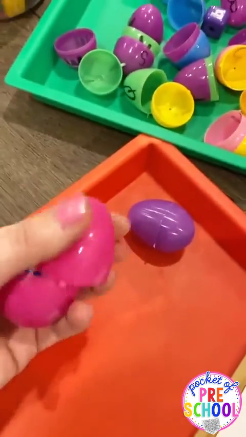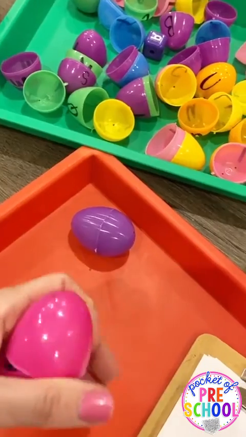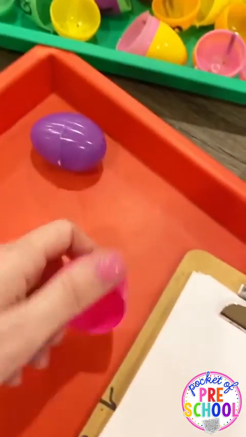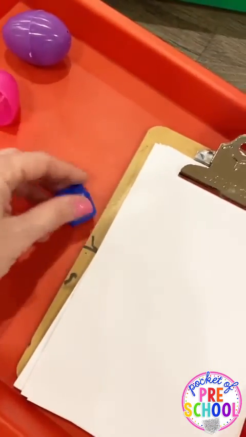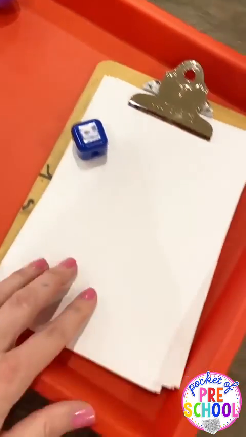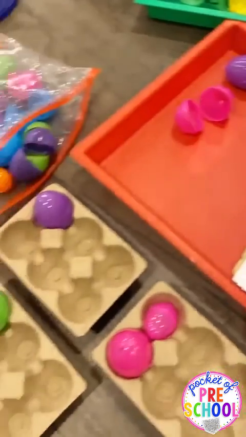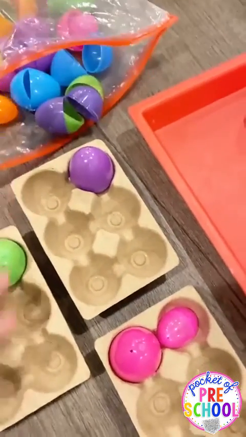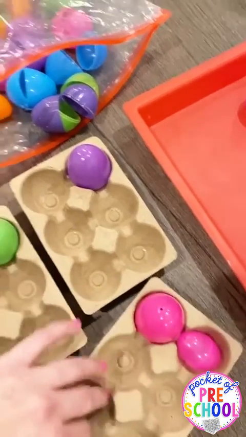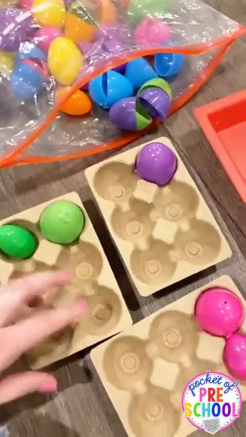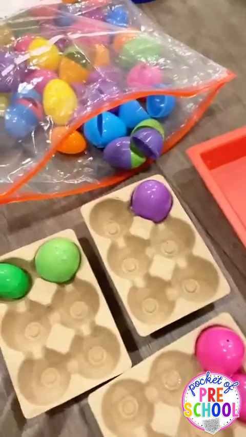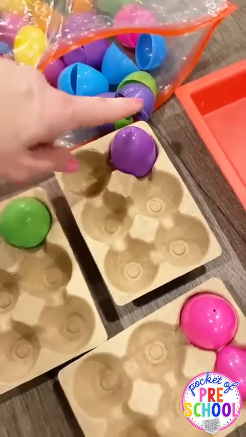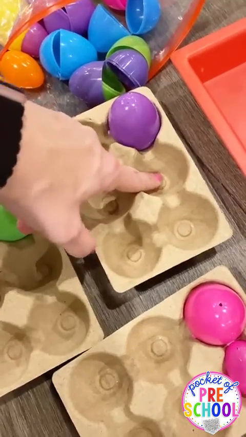You can also, if you don't want to write on your eggs, hide letter manipulatives in there. Like these are just some letter beads from Lakeshore. They could open the egg, find it, and then they can write the letter on their paper. You can also do sorting. These are just some egg cartons I have from some Easter thing I bought one year. But you could always use the plastic egg cartons and just wash them out to make sure they're clean, or the styrofoam ones. You can write letters in the bottom of these with letter stickers.